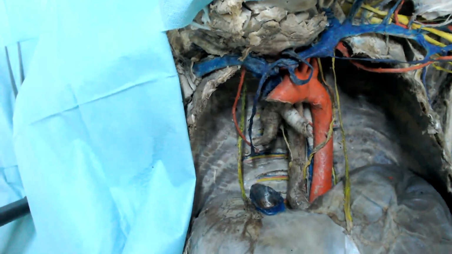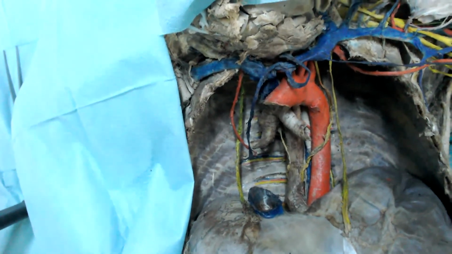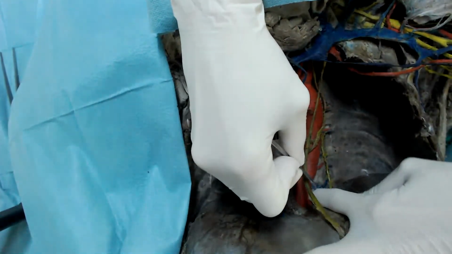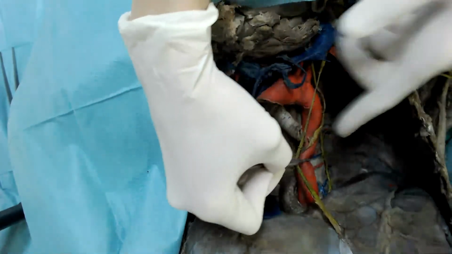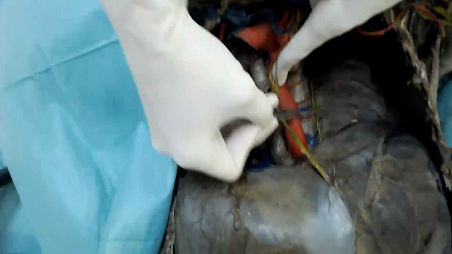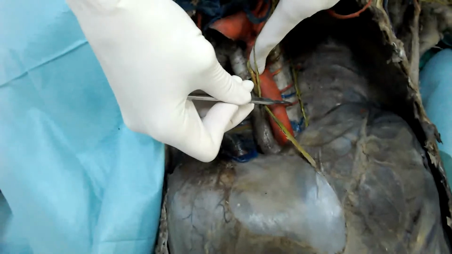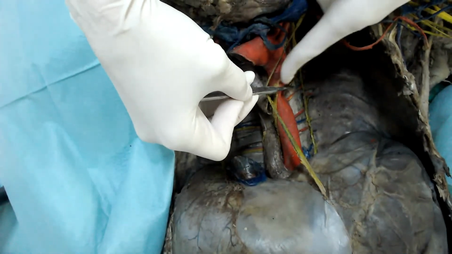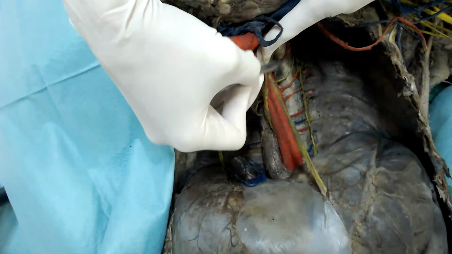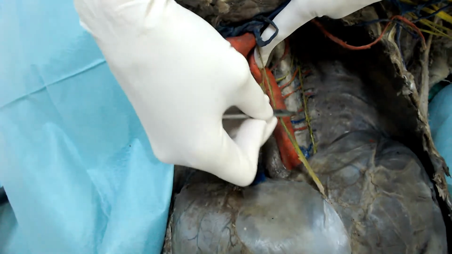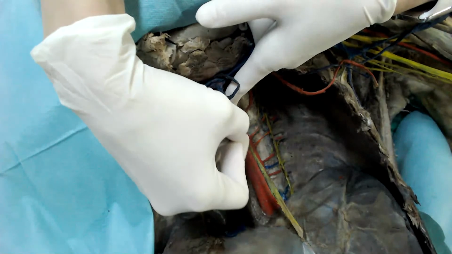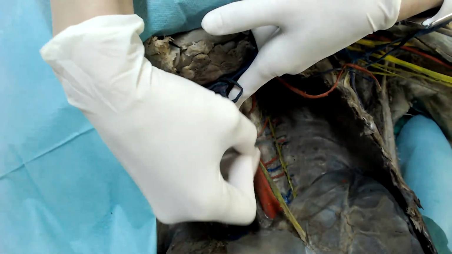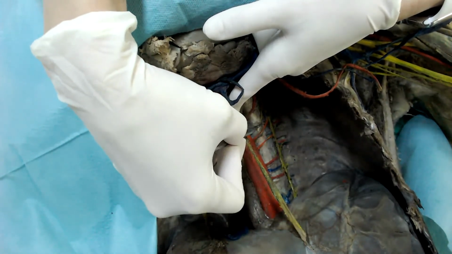That's why I did not show it to you, but I will show you at least where it should have been. So this is the hemiazygos, and here, superior to it, at this level, should have been the accessory hemiazygos, but instead we don't have it. You can see that it's basically a space without a big vein in it. Here was the place for the accessory hemiazygos.